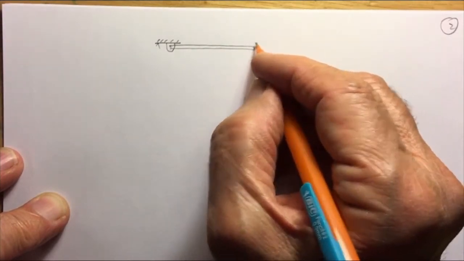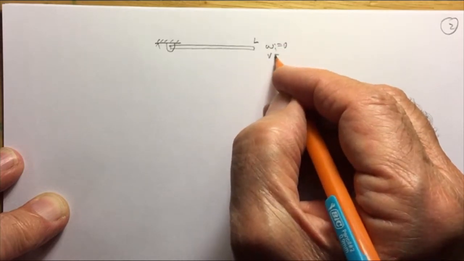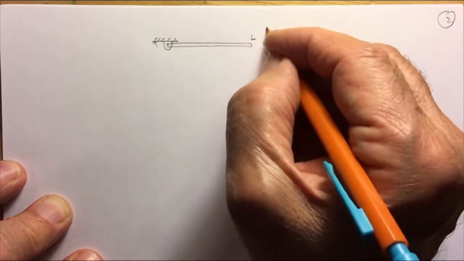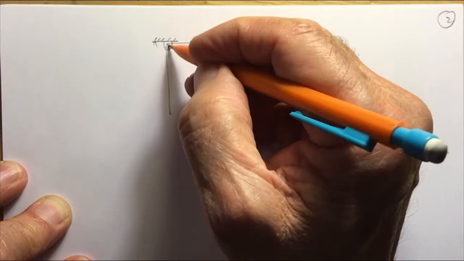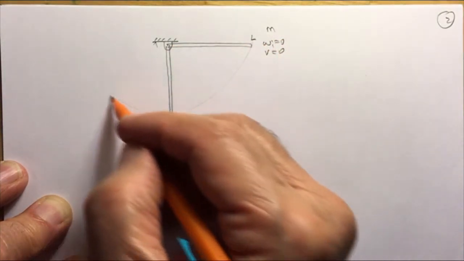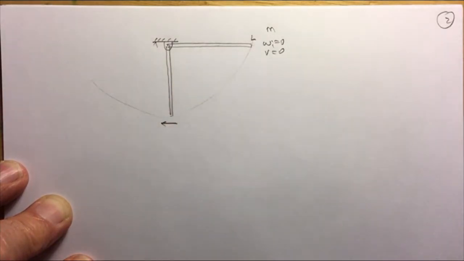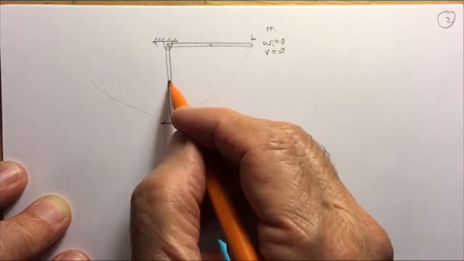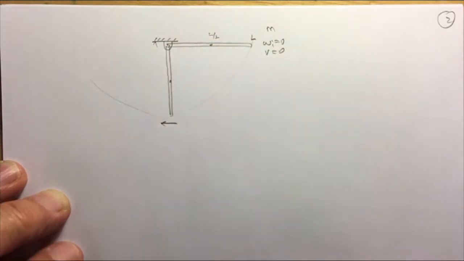At this point, the length is L, and initial omega is 0, initial v is 0. It would have a mass m, and we want to find the speed with which it is moving when it crosses. It's going to go like that. So what is the speed at this point? Now the center of mass of the stick is going to be here, at L by 2.